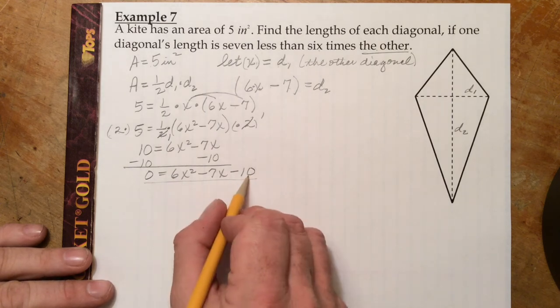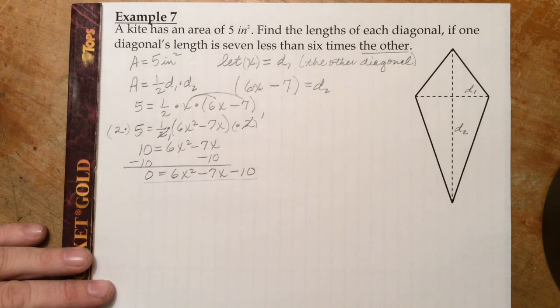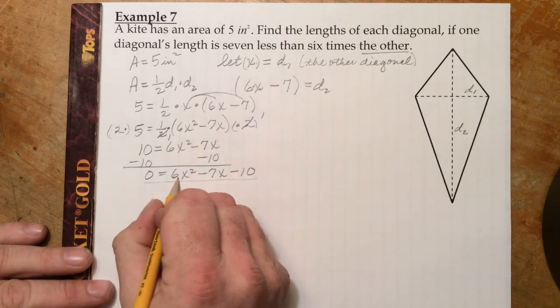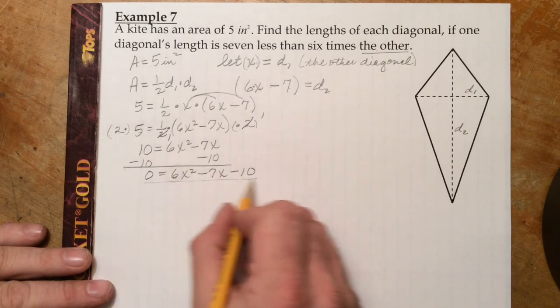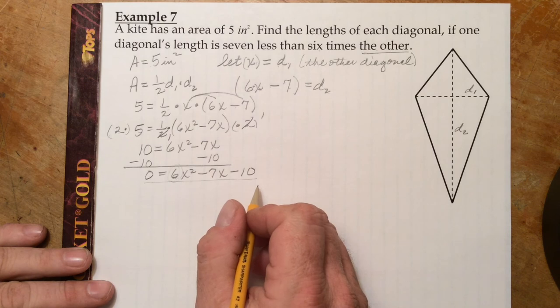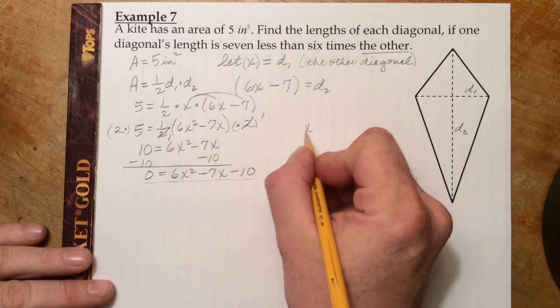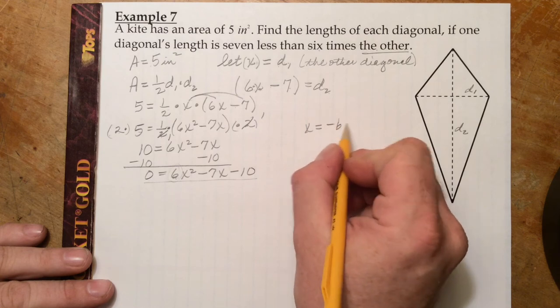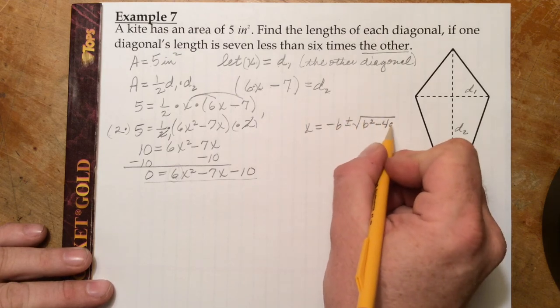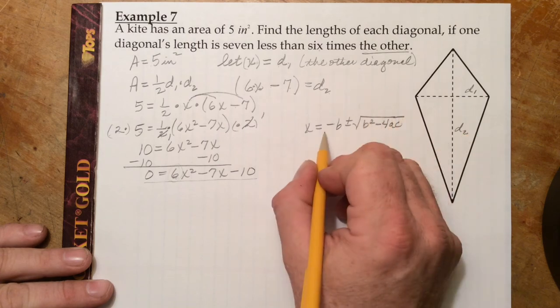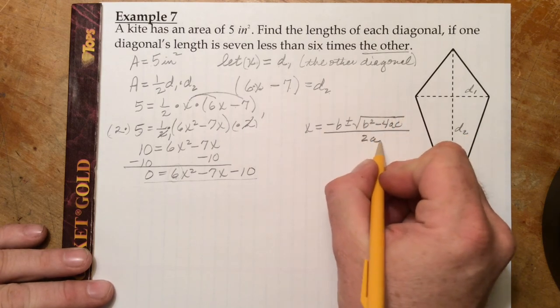Now, if we try to factor it, since a is something other than 1, our factoring is going to be a little bit more difficult. So I'm going to use the quadratic formula here and see what we get. Remember, the quadratic formula is x equals negative b plus or minus the square root of b squared minus 4 times a times c under the square root, all divided by 2a.